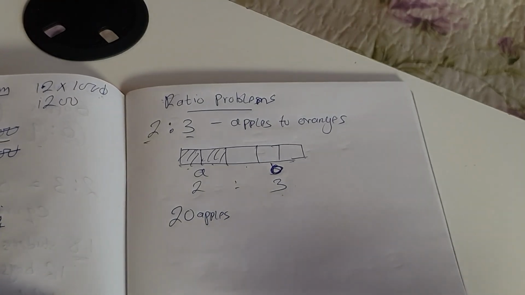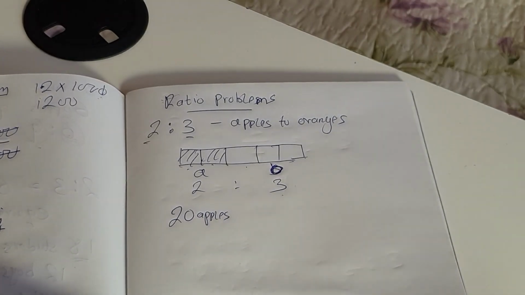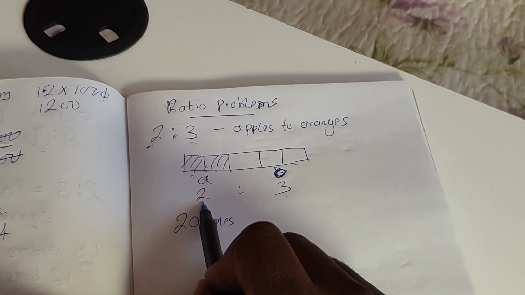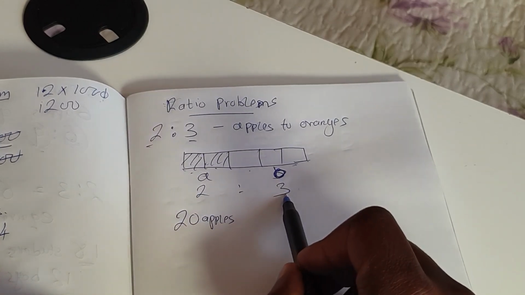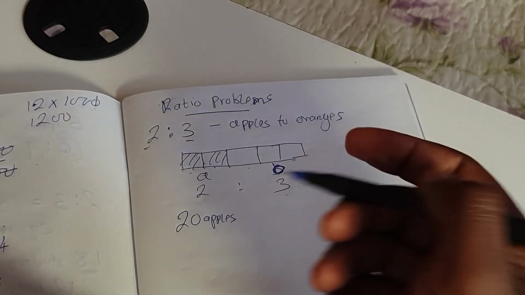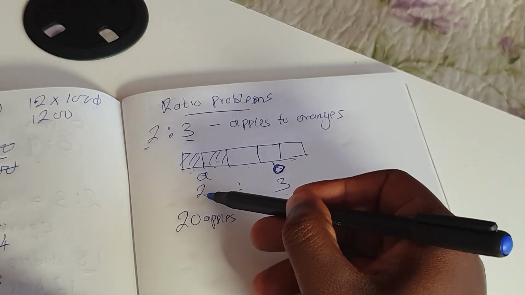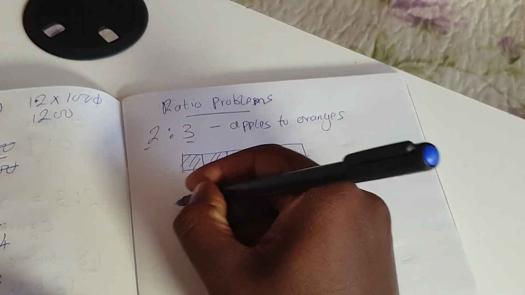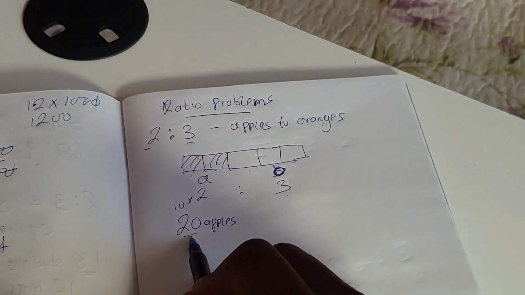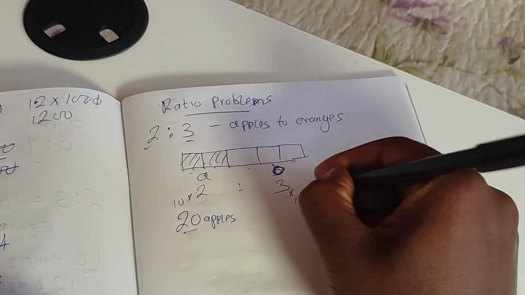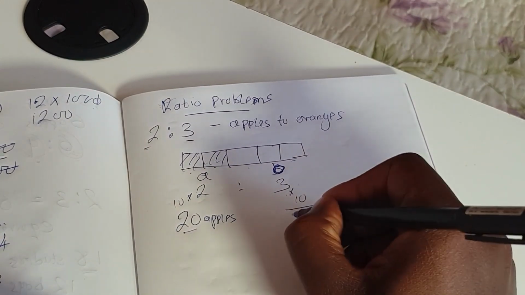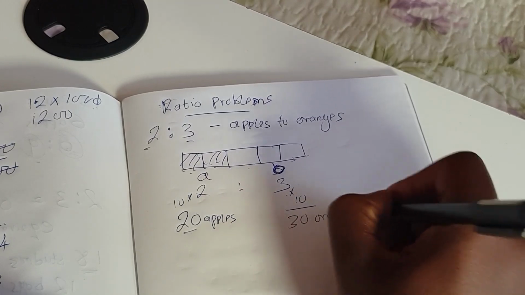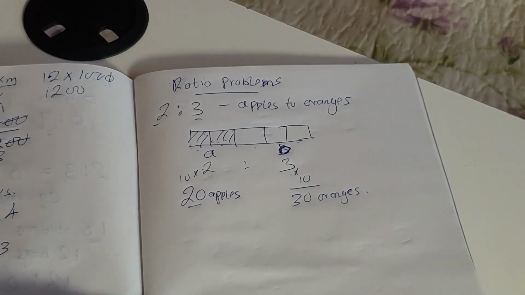So this is where our explanation of equivalent ratios is really important. Remember what we said, whatever you do to one value, you also do to the other value. Okay, so what has been done to 2 to get 20 apples? So it's 2, it has been multiplied by 10 to get 20 apples. You do the same to the other value. You have 30 oranges. So your fruit basket has 30 oranges.